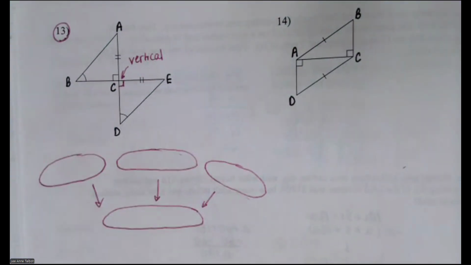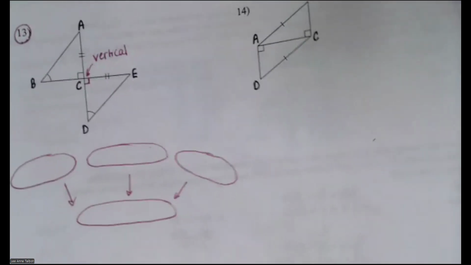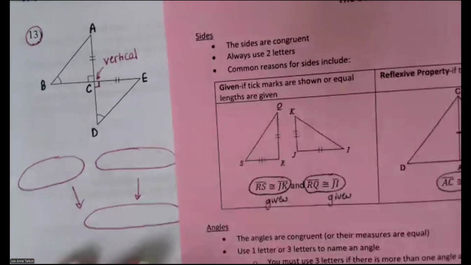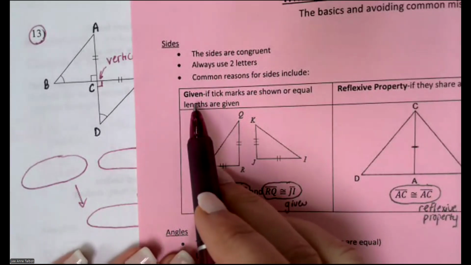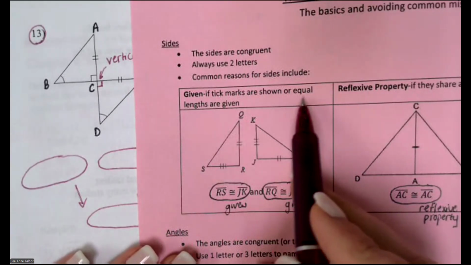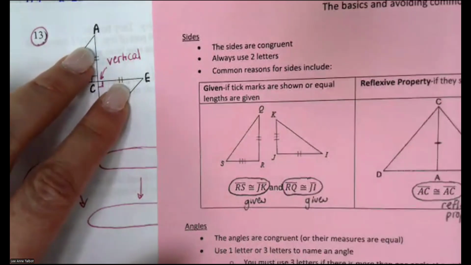I'm gonna see if I can find my yellow sheet or my pink sheet here so that I can pretend I'm doing the quiz. Okay, so sides. Given if tick marks are shown or equal lengths are given. I have tick marks here.